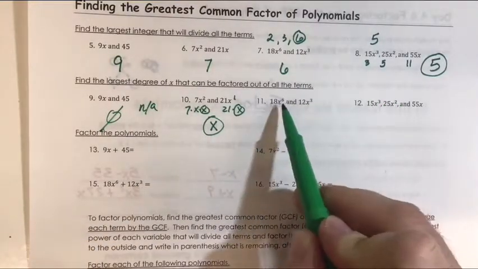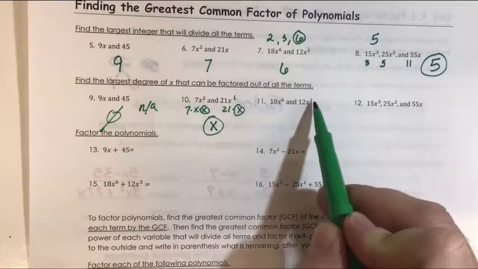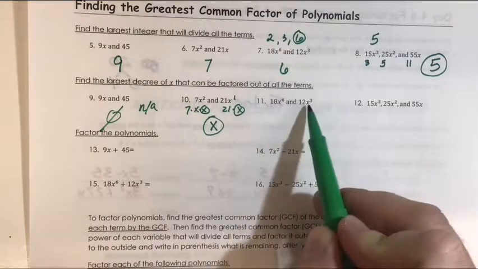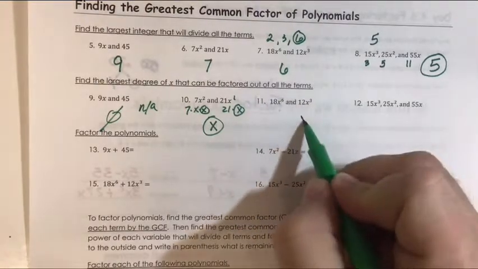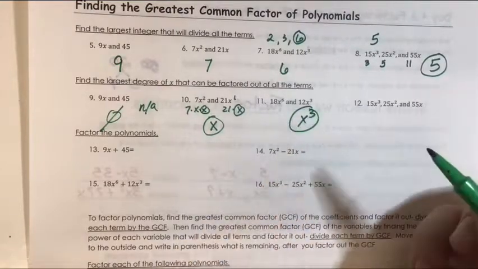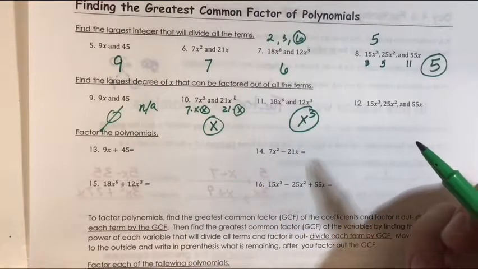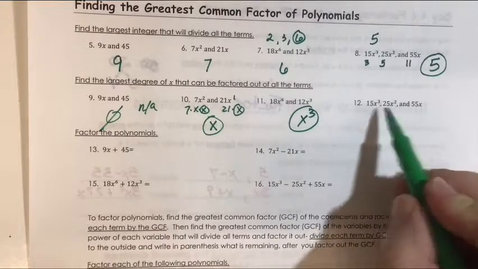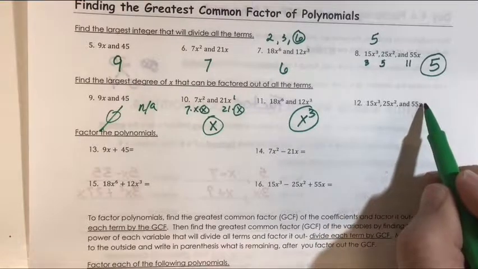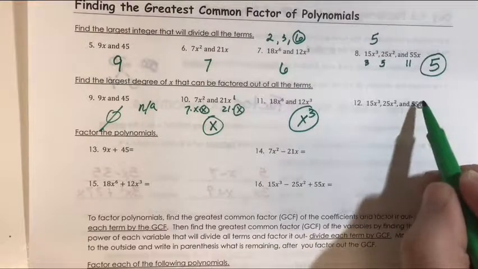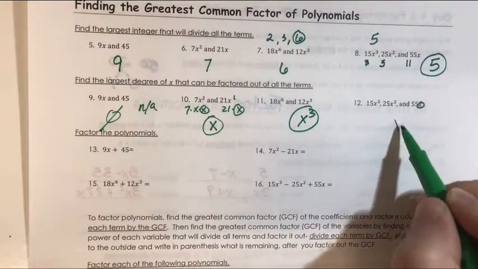Now with these two, there's an x to the 6th and an x to the 3rd. That means they both have at least 3 factors of x. So x to the 3rd is my common factor for the variable. And then lastly, the smallest value of my variable here is a 1, so that's what they have in common. They have an x to the 1st in common.